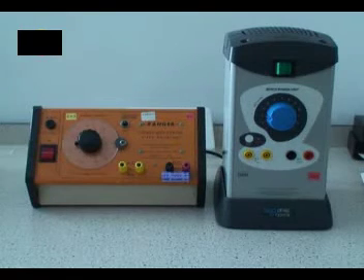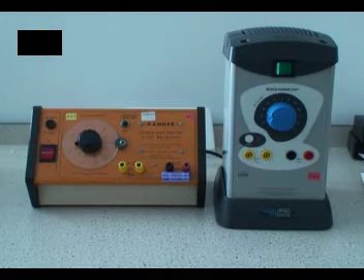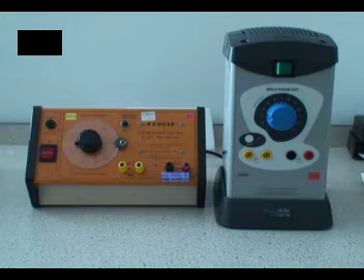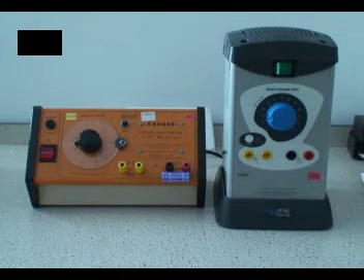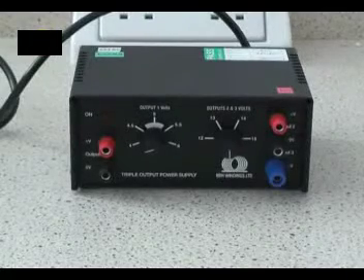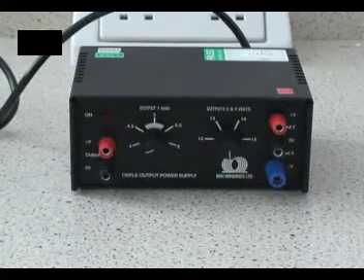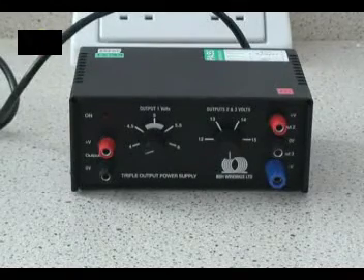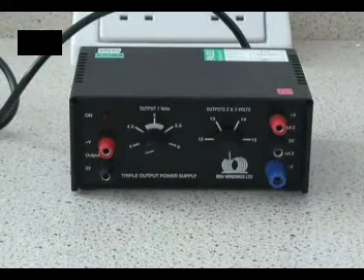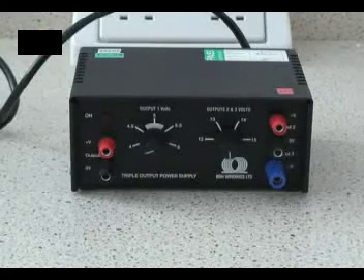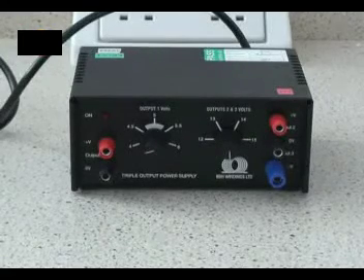I'd be perfectly happy to use power supplies like these ones for circuits with bulbs, for circuits with heaters in them, and so forth. This power supply is a regulated power supply, which means its voltage won't change when you change the load on it, and it's also smoothed. It's much more suitable for using with electronic circuits.